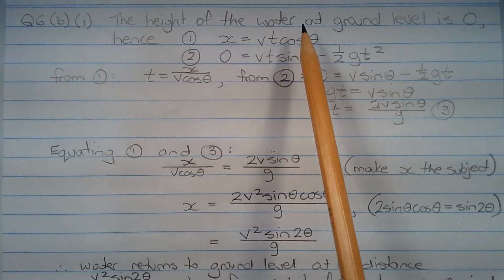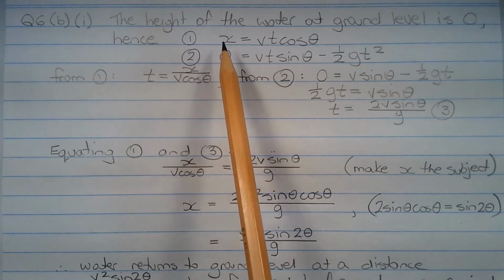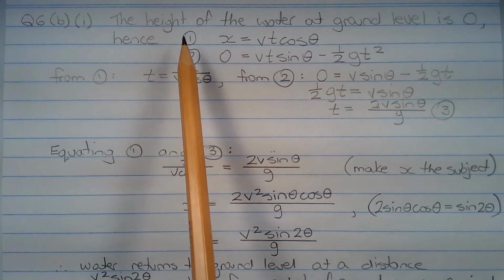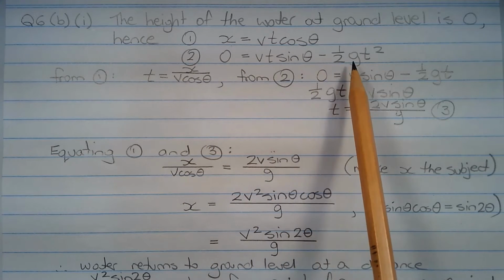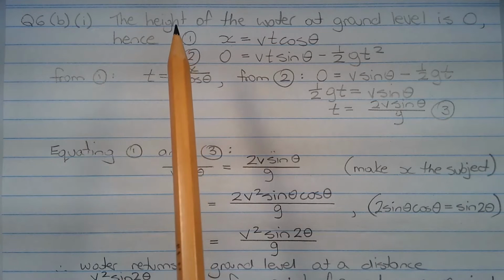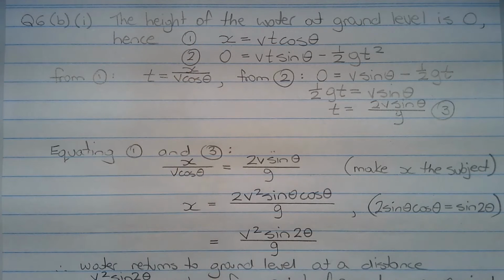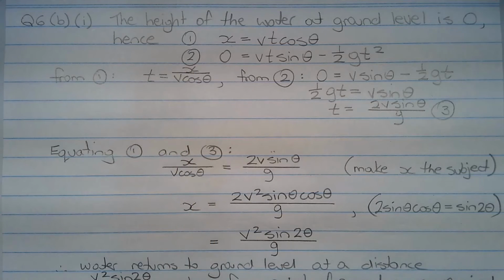The height of the water at ground level is 0, which means y equals 0. Hence, x equals vt cos theta, we'll call this equation number 1, and 0 equals vt sin theta minus half gt squared, and we'll call this equation number 2. Now the idea is to solve equations 1 and 2 simultaneously by eliminating the parameter t. So from equation number 1, making t the subject, we get t is equal to x over v cos theta.